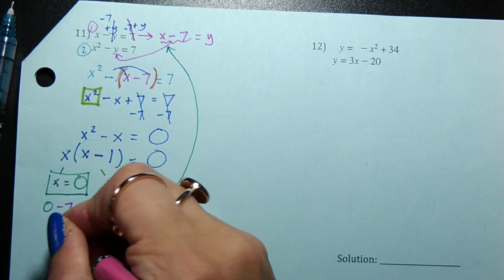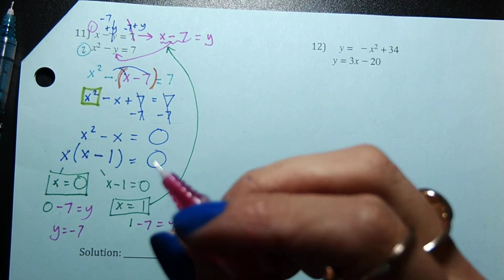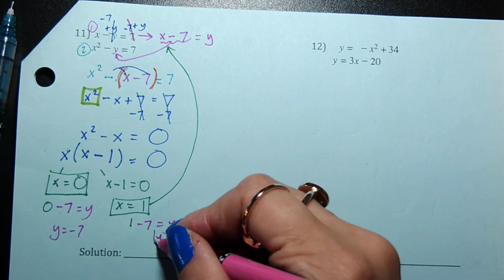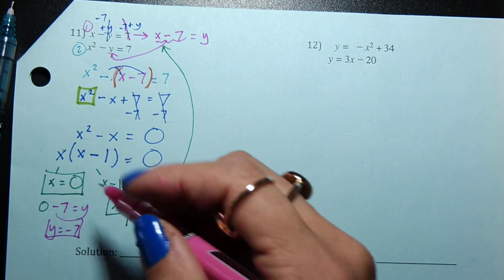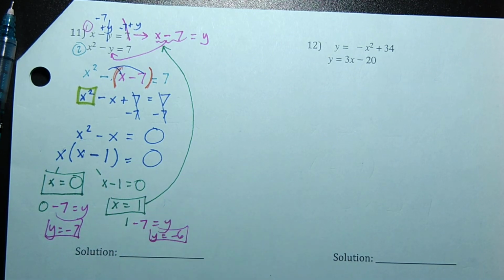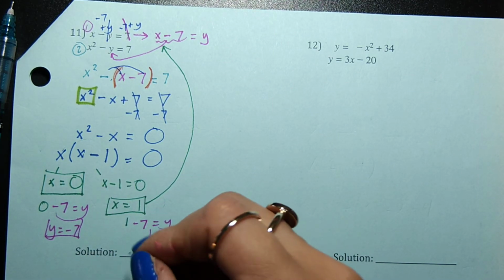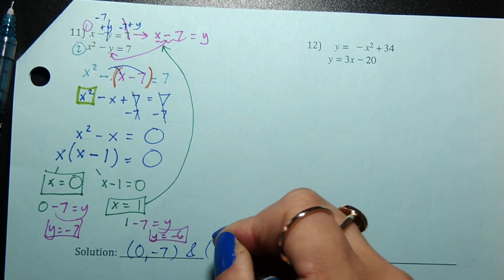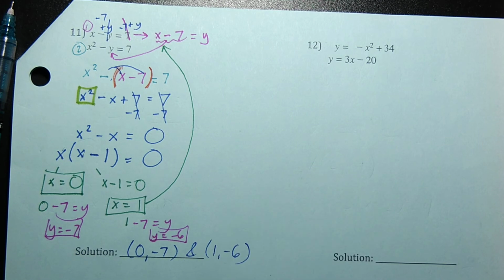So y equals negative 7 and y equals negative 6. My solutions are (0, negative 7) and (1, negative 6).